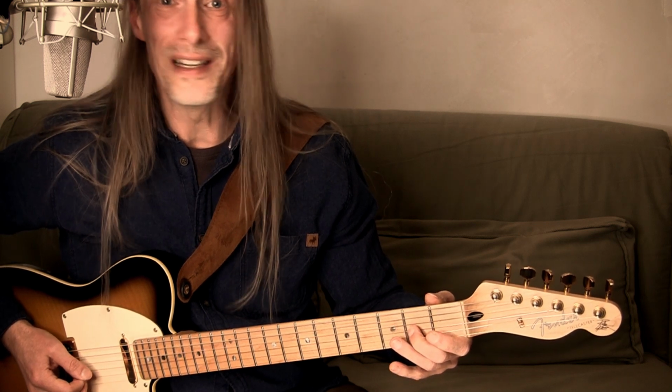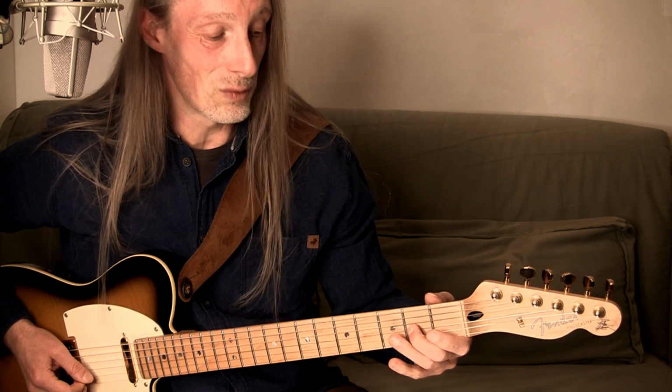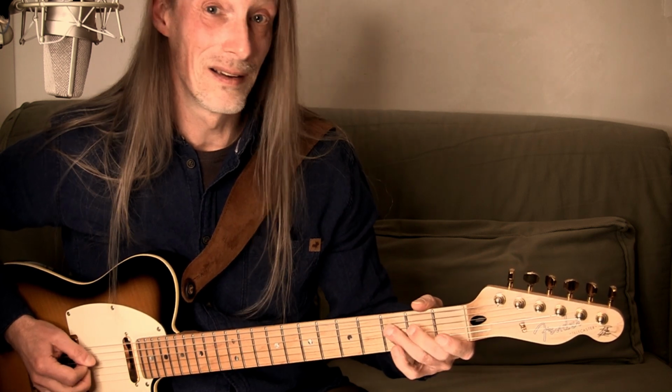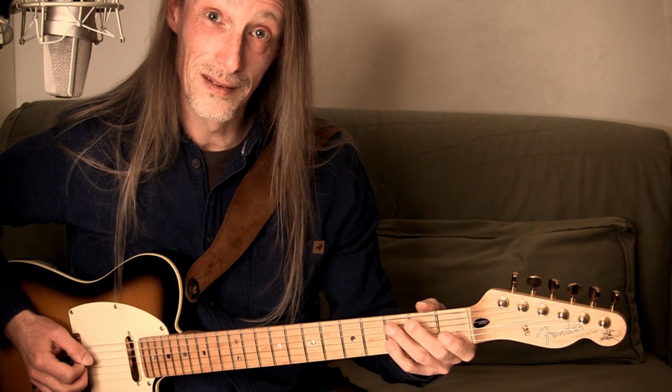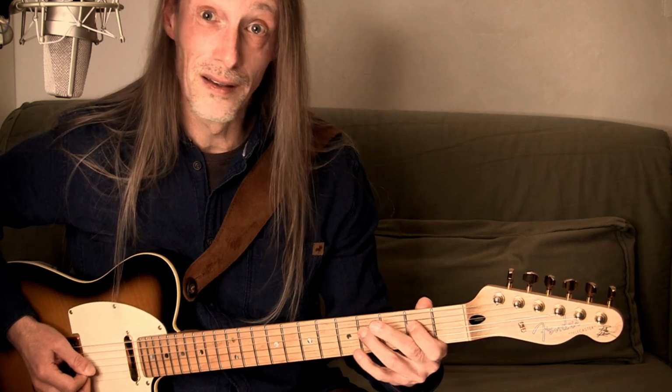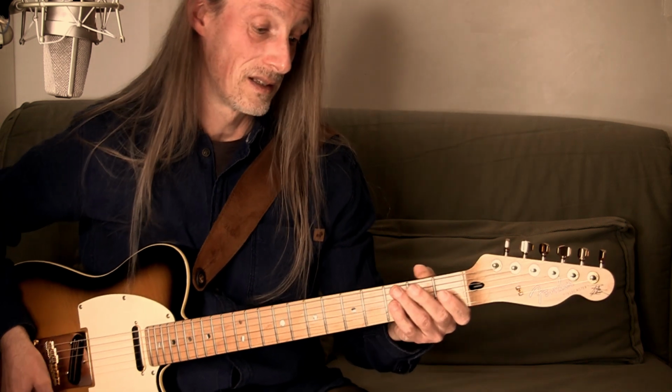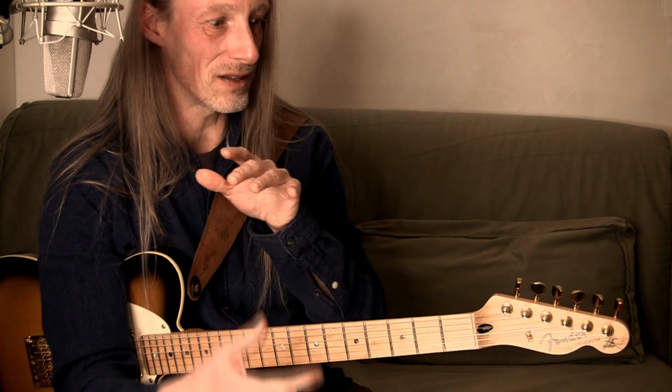Hitting the root again, it's resolved, and when we go backwards, we can go back to the Aeolian scale. This is the way the melodic minor scale is approached in classical theory, in classical music.